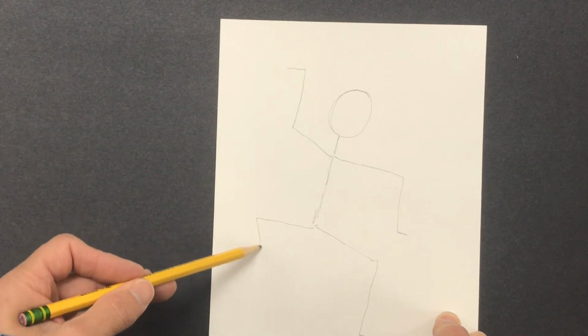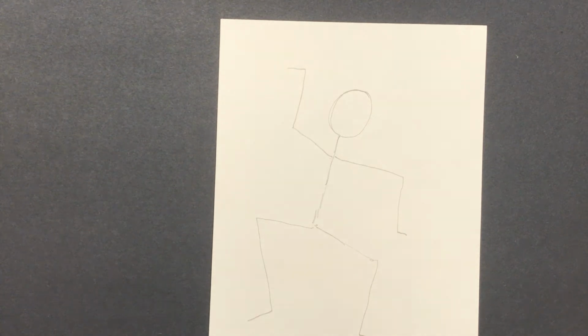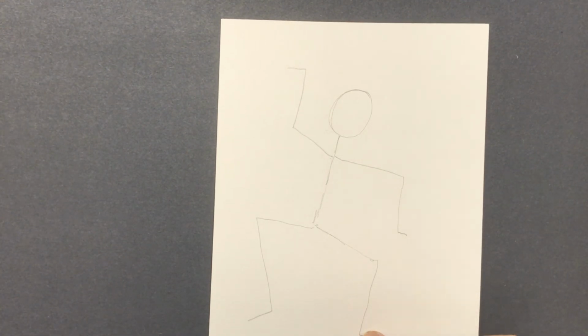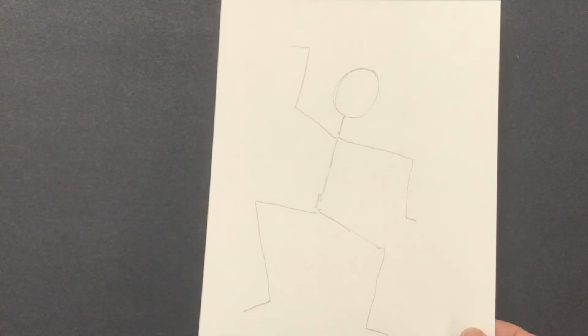So I'm thinking about how my person is moving, how they're dancing. So you don't need to copy mine. Some of you might take a dance class. Some of you have seen different styles of dancing. So you want to think about, how is this person moving around? You can see the way that I've done the stick figure sketch here, it looks very much like they're not standing still, that they're moving around.